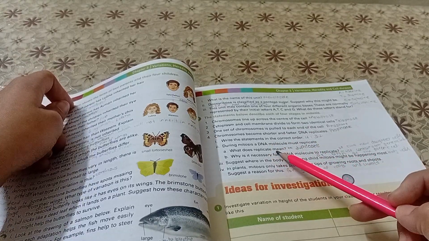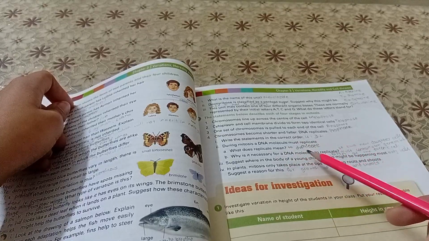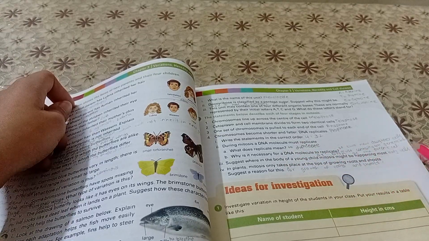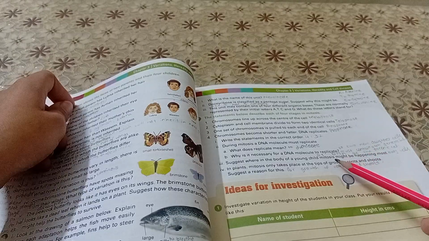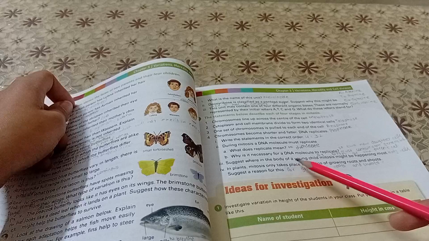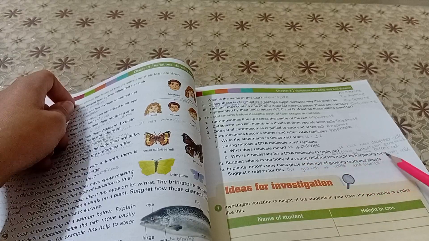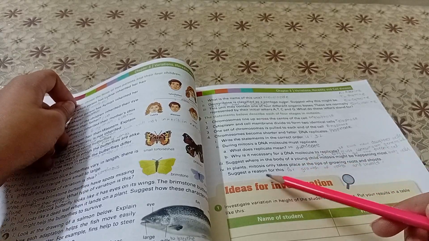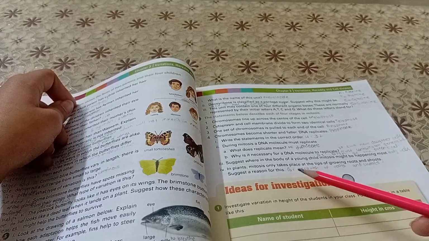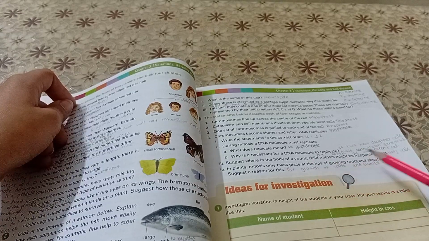During mitosis, a DNA molecule must replicate. What does replicate mean? To duplicate. Why is it necessary for a DNA molecule to replicate? So the 2 new daughter cells contain the same genetic information or DNA as the parent cell. Suggest where in the body of a young child mitosis might be happening most. Body cells. In plants, mitosis only takes place at the tips of growing roots and shoots. Give a reason for this. For growth of roots and shoots.